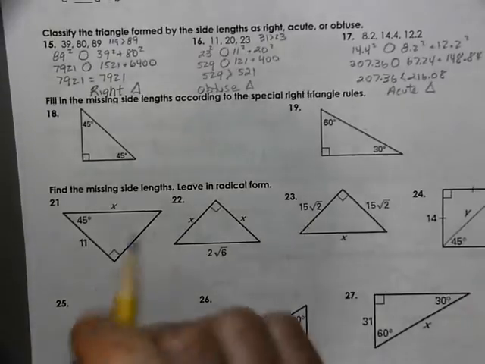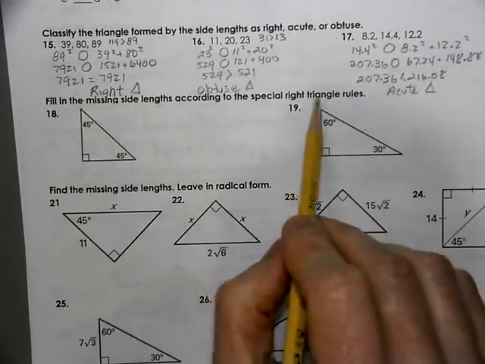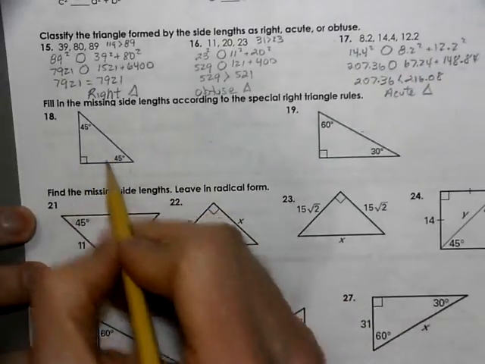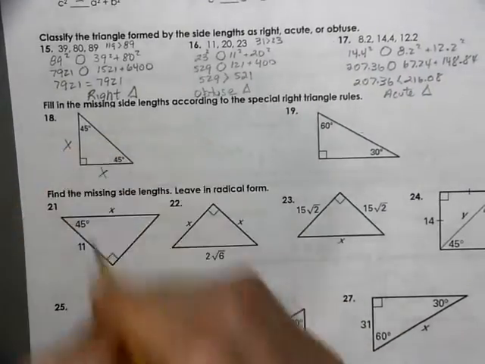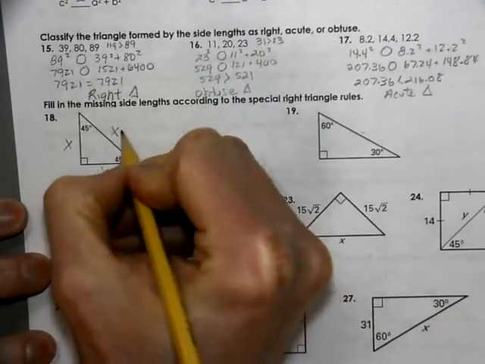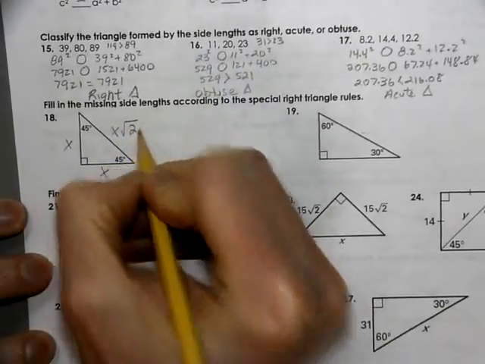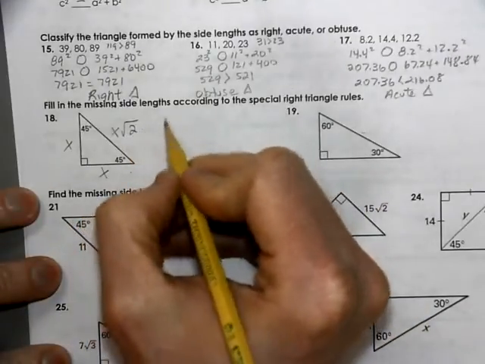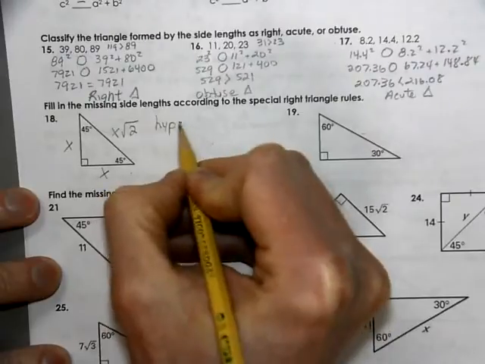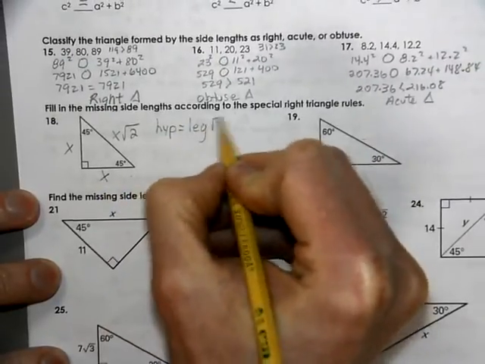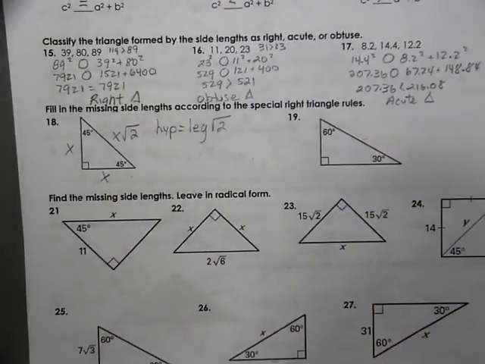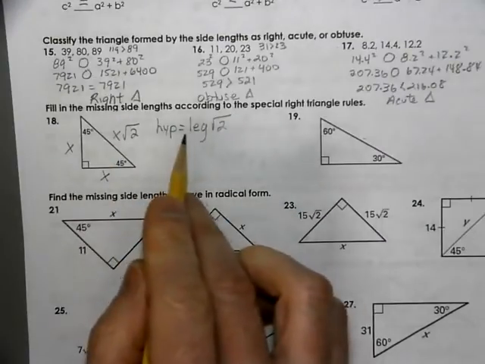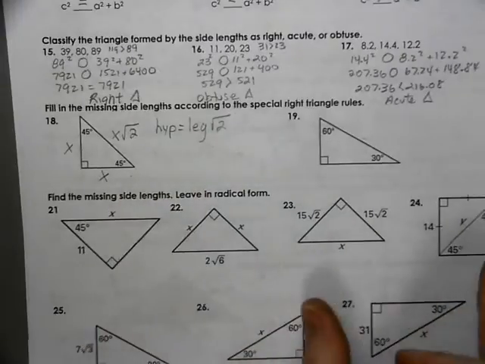Number 18 and 19, we're looking for the special right triangle rules. In other words, what are the formulas? This is a 45, 45, 90 triangle, so we know the two legs are the same length, and the hypotenuse is the leg times root 2. The formula we use for a 45, 45, 90 triangle is hypotenuse equals leg root 2. So regardless of which bit of information you have, you can solve for the unknown.